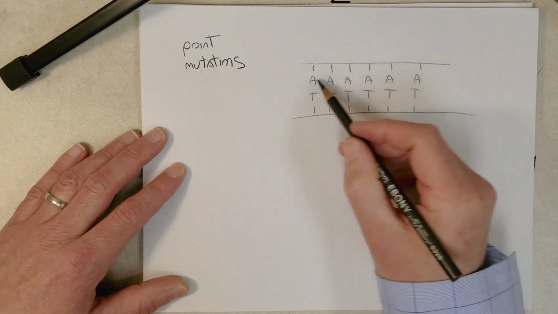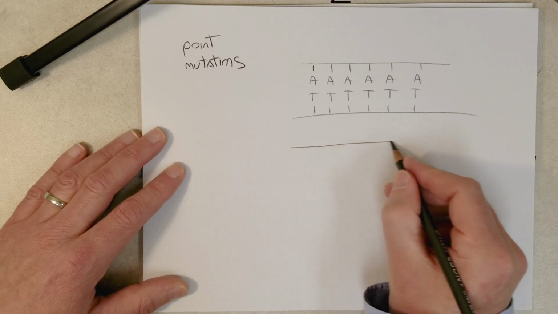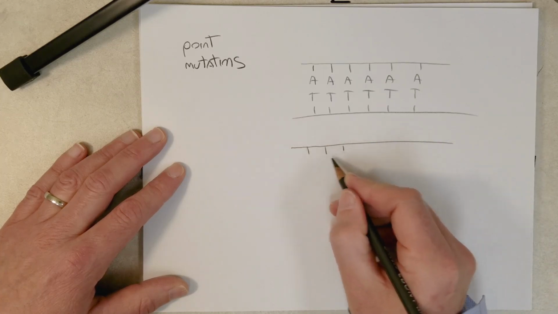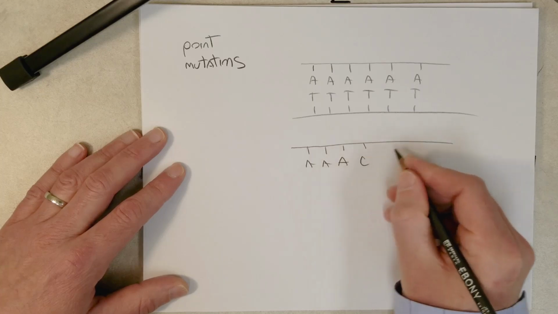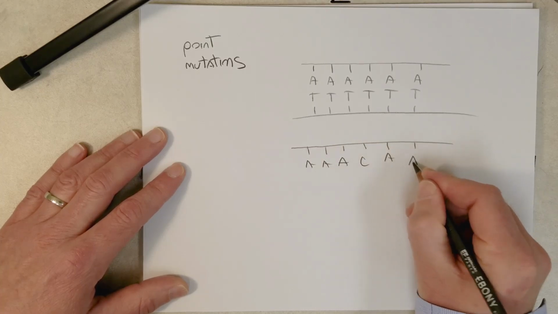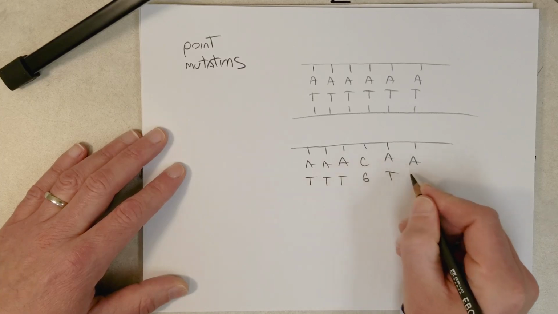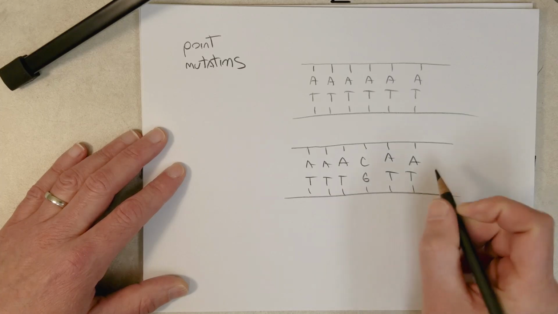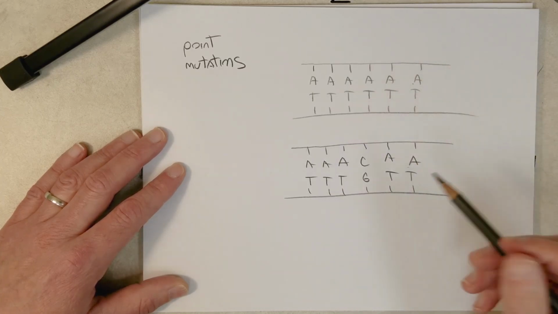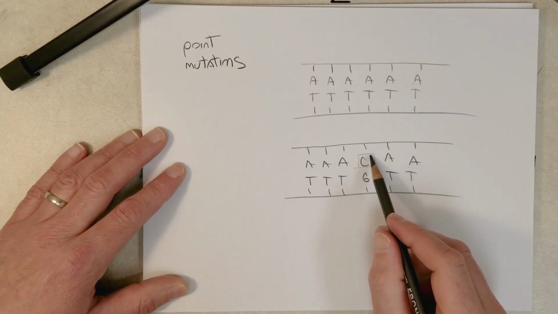Now, if we change one of these A's to any other base, that would be a point mutation. So I'm going to change that one. I will change it to a C. Okay. So we have a point mutation here. This is the wild type sequence, this is the mutant sequence, there's just one base changed. There's a point mutation at this position.